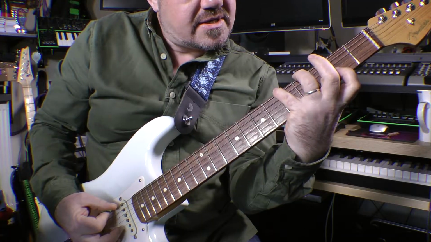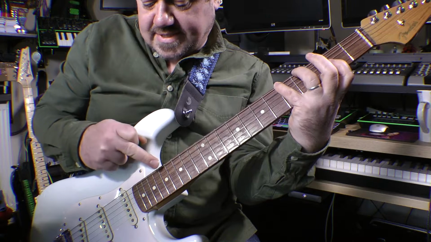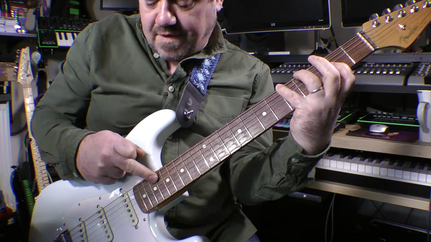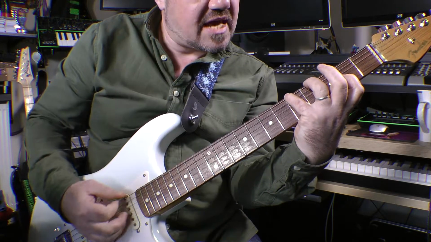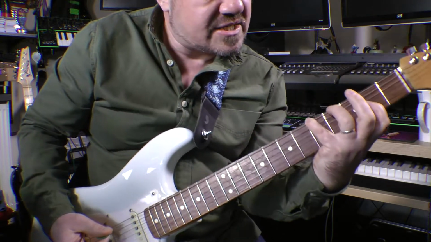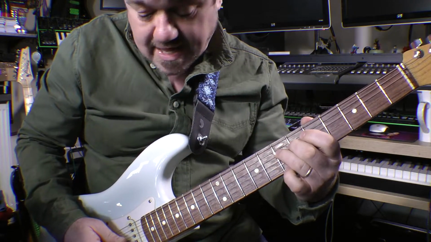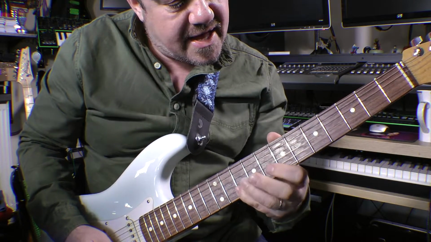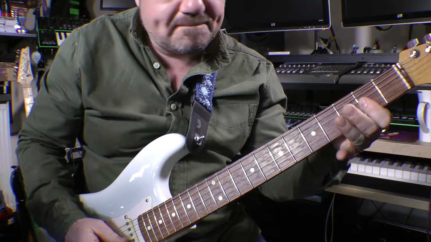There's A. Make the same pattern and go across onto the 6th string. We forget the 5th, the 4th, but the 3rd is the one we want. That's our octave. Put it together. So now that's A as well. So let's do it all together. We've got A there, A there, A there, A there, and A there.